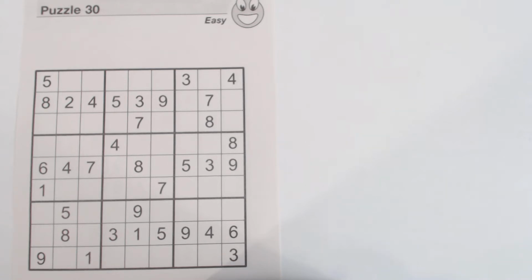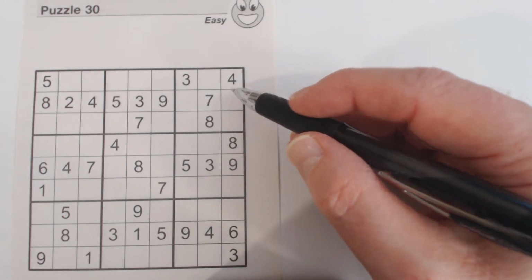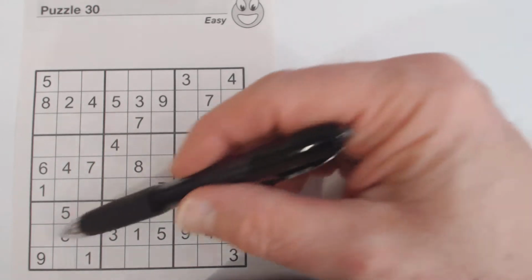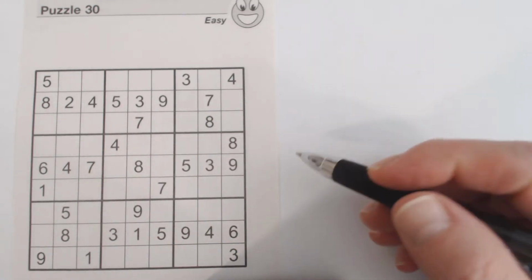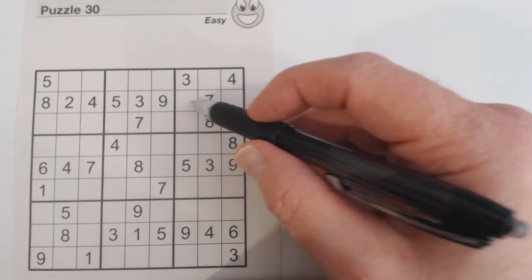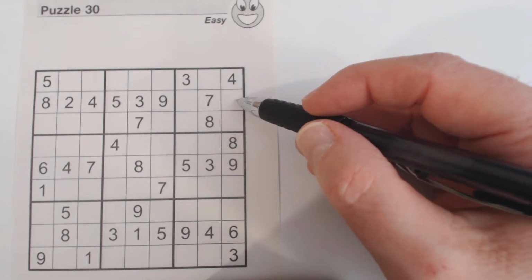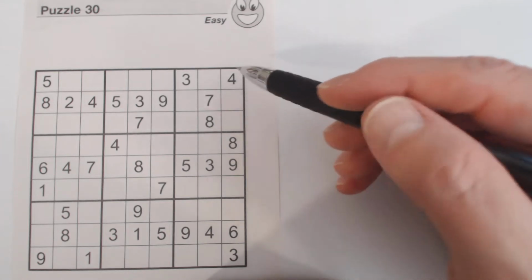I like to usually go through sections first, but right now we've got a couple of rows here that are only missing two numbers. So let's start with those. Let's look at this right here. We've got 7 of the 9 numbers in this row already. So let's see what we're missing.